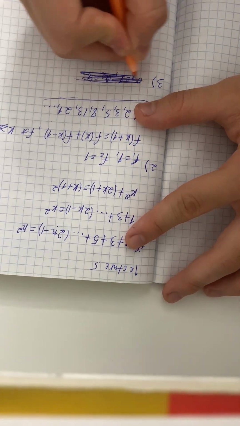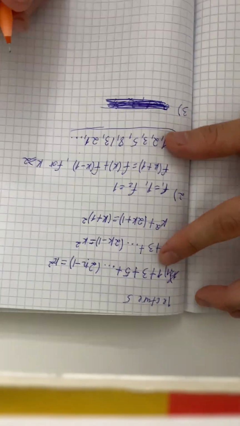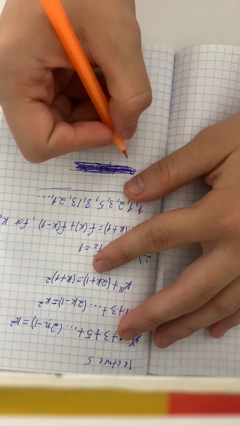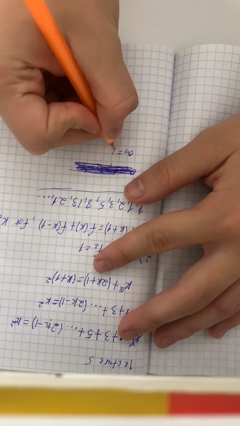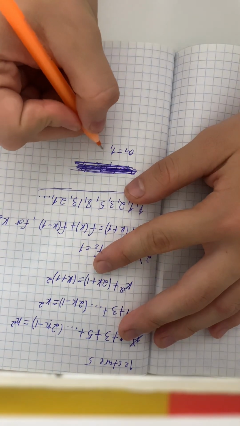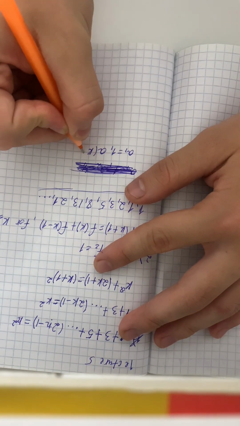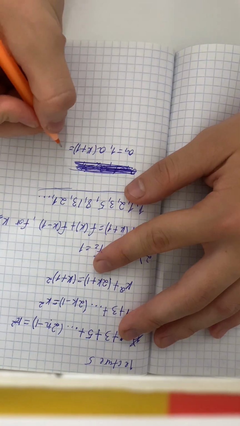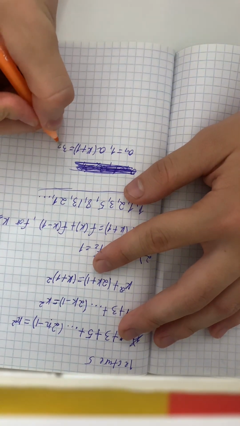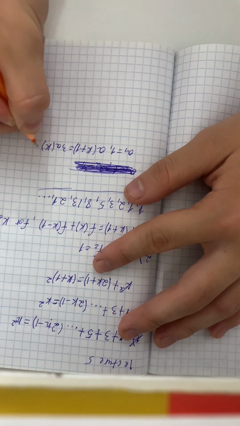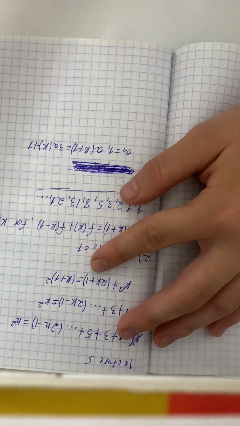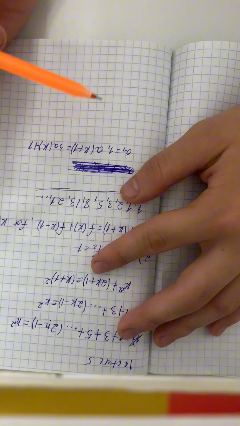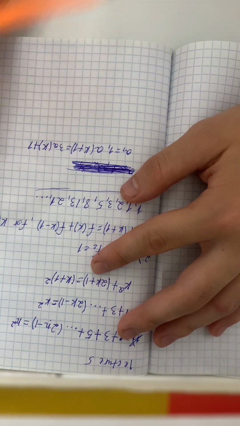Another example: a sequence where the first term equals 1 and every next term equals 3 times the previous term plus 1.